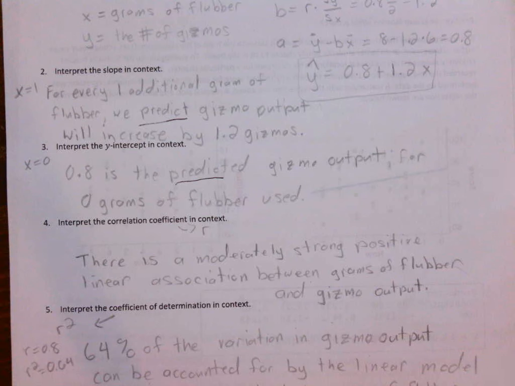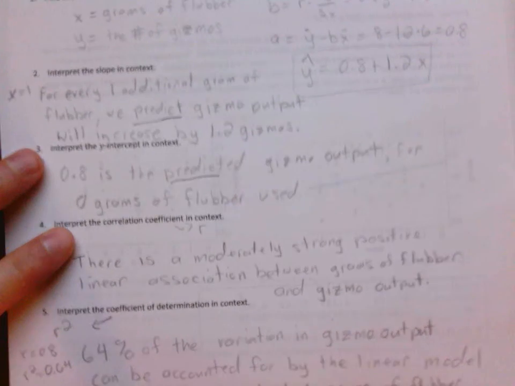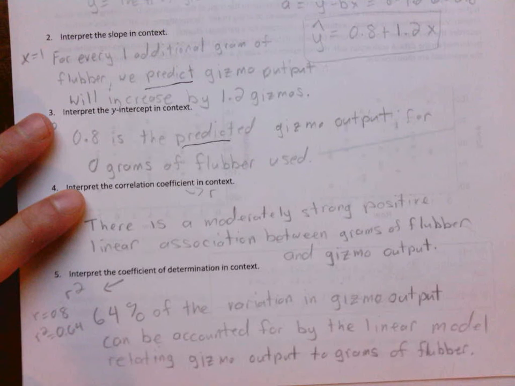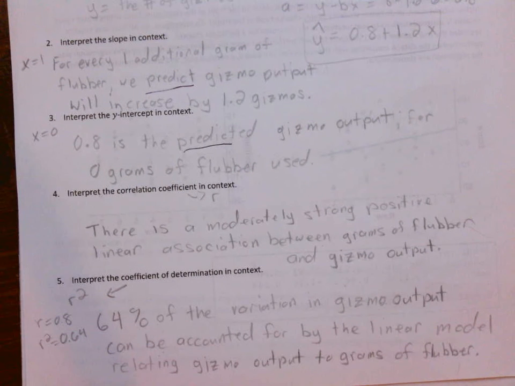For that fifth one down, interpret the coefficient of determination. The coefficient of determination is r squared. How we can compute that is by taking our r value from up above and squaring that. So 0.8 squared is 0.64, and we use the sign of the slope.